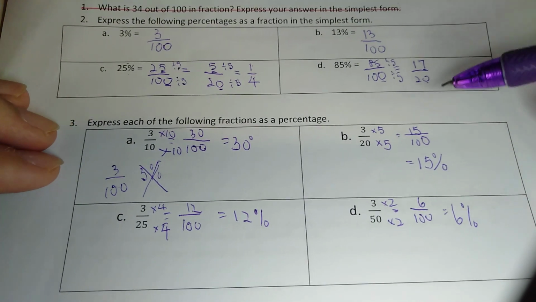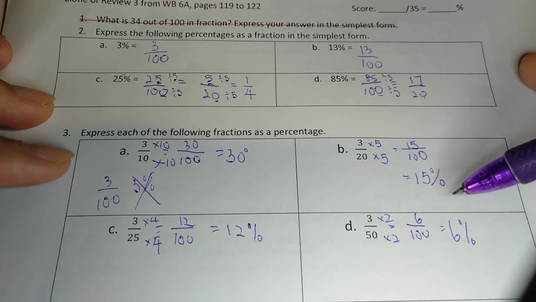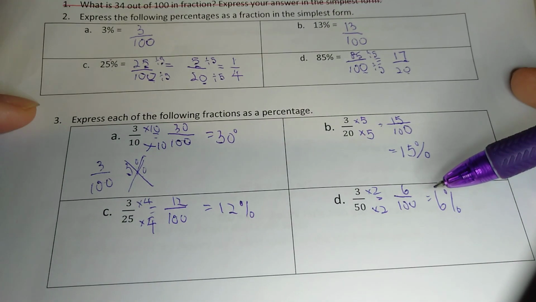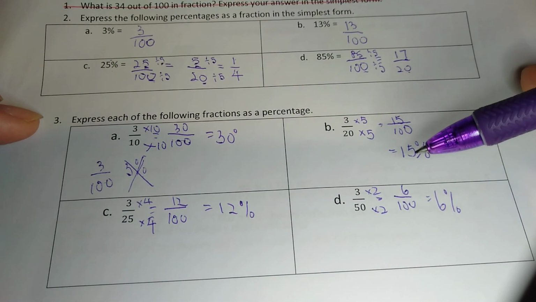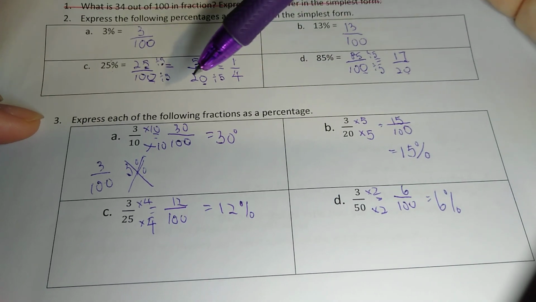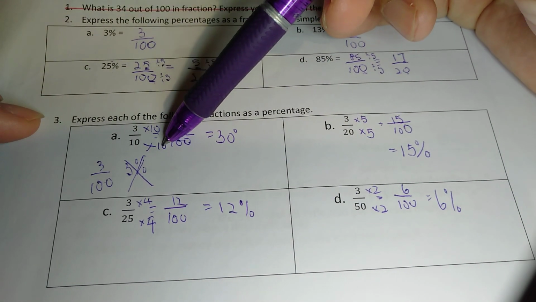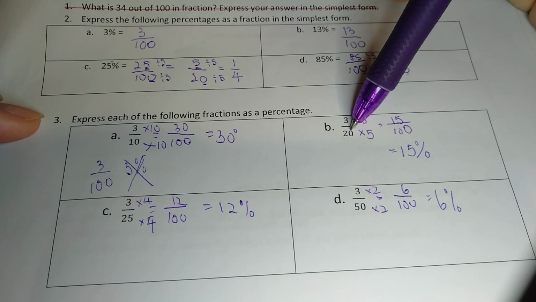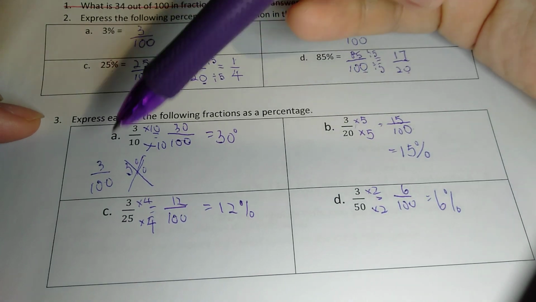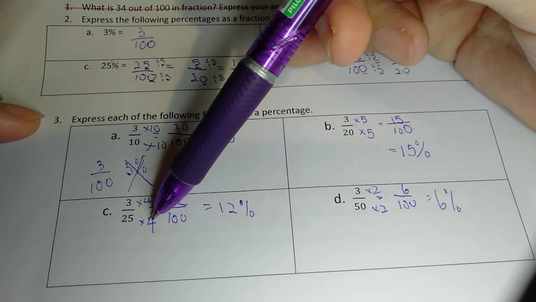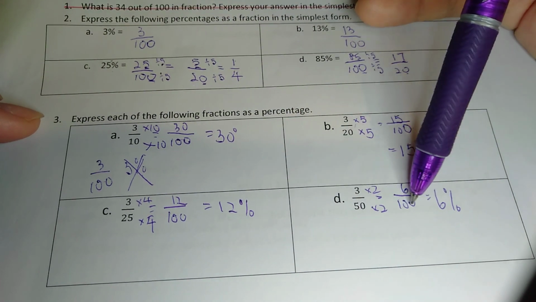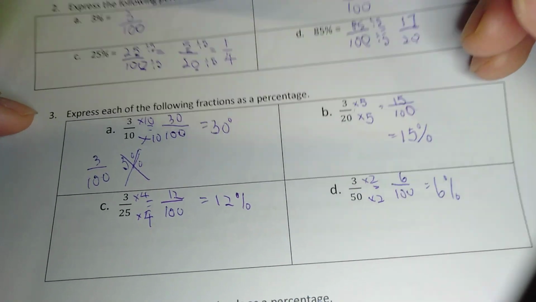So what you will revise in this question will be how to convert different numbers to 100. I've given you 4 numbers. To change 10 to 100, you times 10. To change 20 to 100, you times 5. To change 25 to 100, you times 4. To change 50 to 100, you times 2.